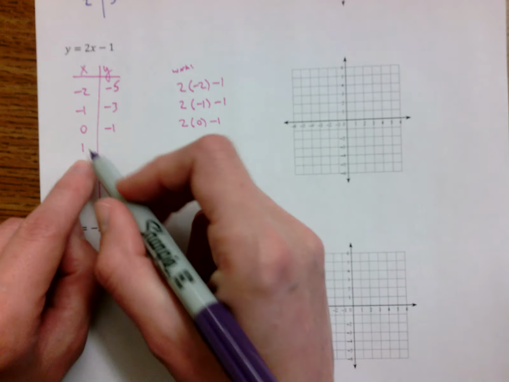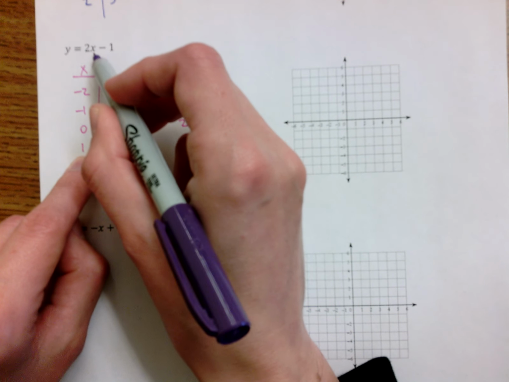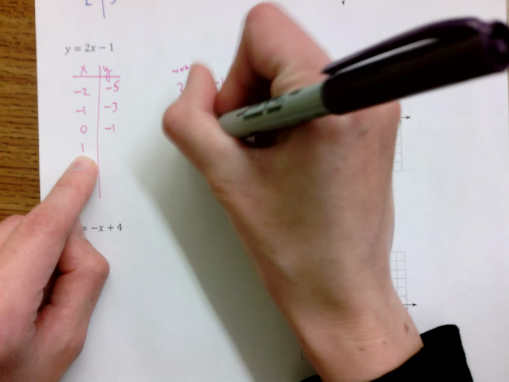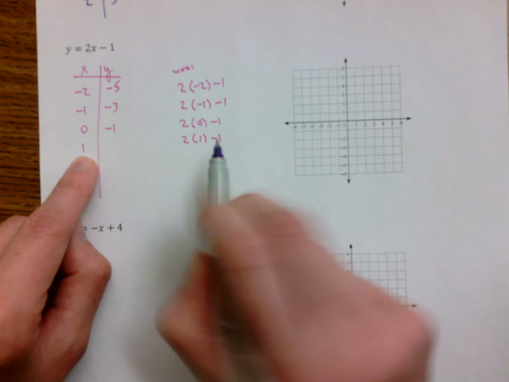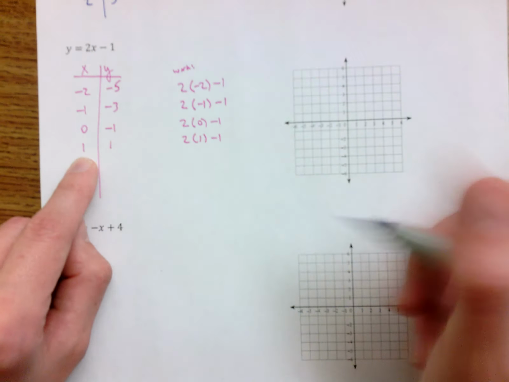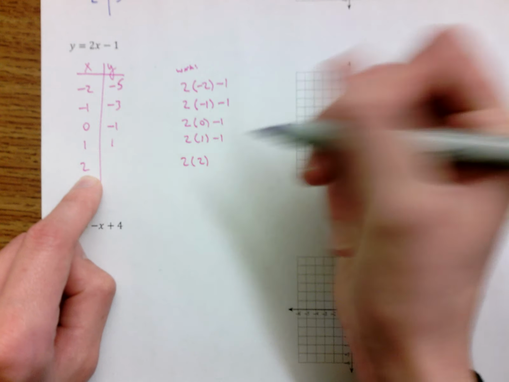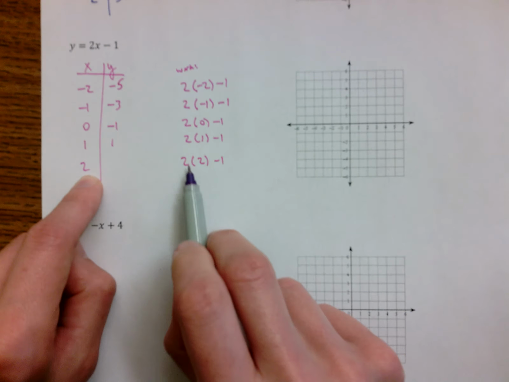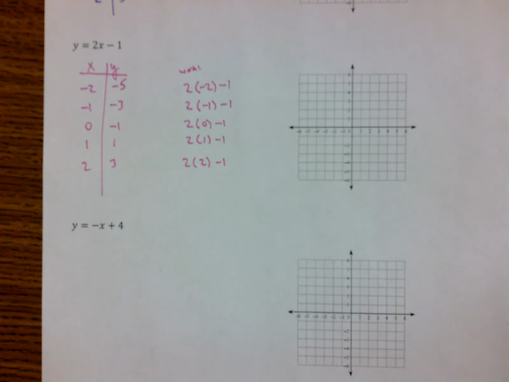All right, when I plug in 1, to find my y, I'm doing 2 times 1 minus 1. 2 times 1 is 2. 2 minus 1 is 1. Okay, and then this last one, to find the y value, I'm going to do 2 times the x value of 2 minus 1. So that's 4 minus 1, so 3. And there's my table.